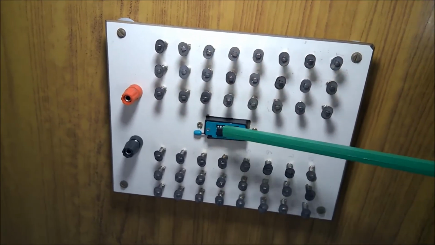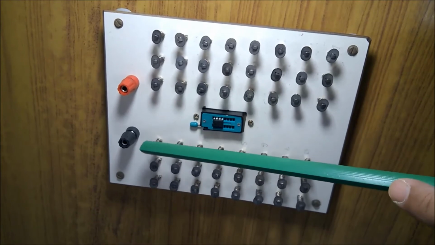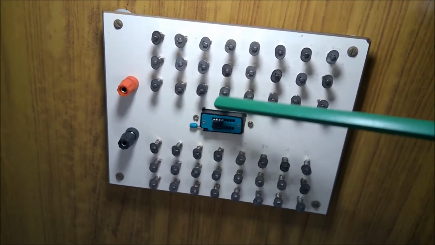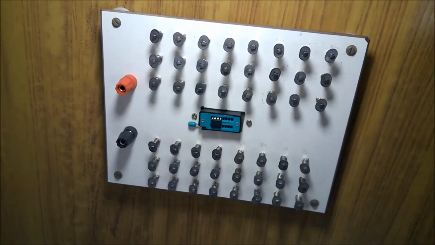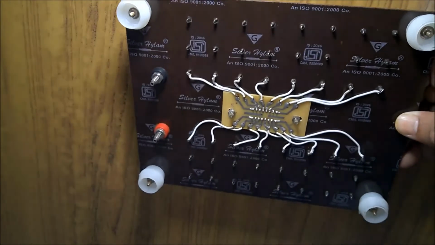After that, this is an 8-pin IC. After placing this IC, this one becomes pin number 1, pin number 2, pin number 3, pin number 4, 5, 6, 7, 8. Because it is connected at the back side, it is connected in this way.